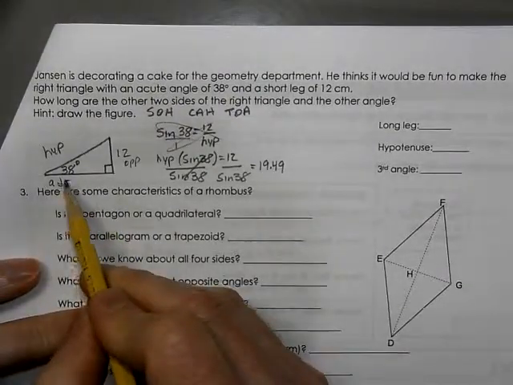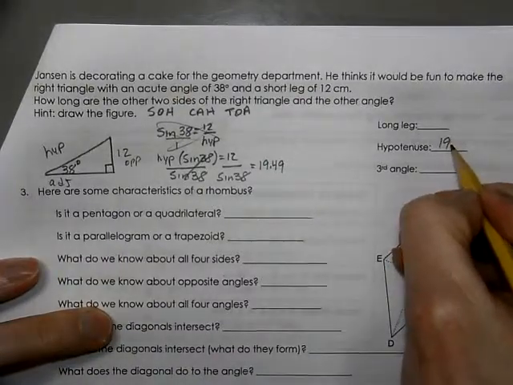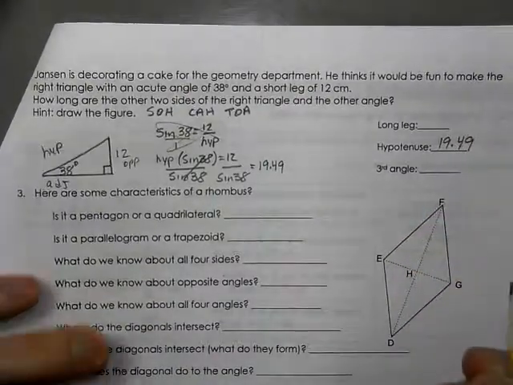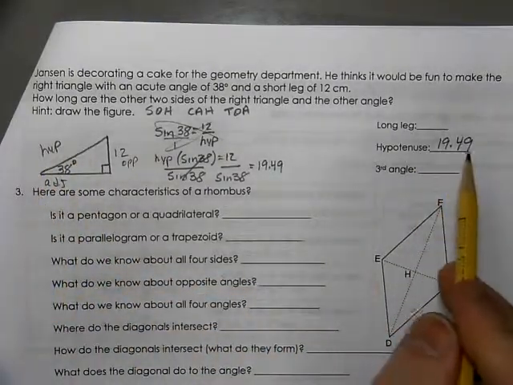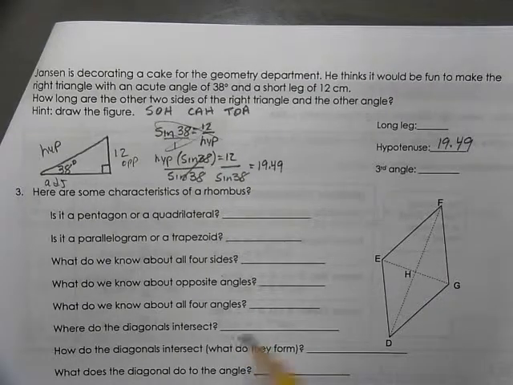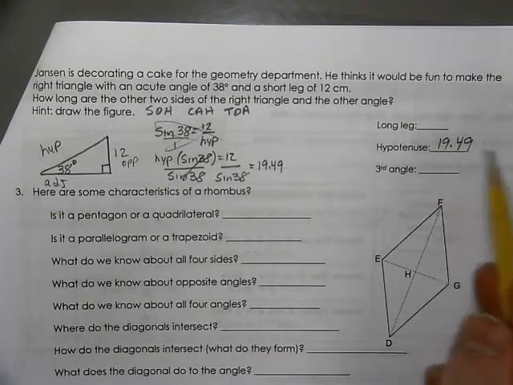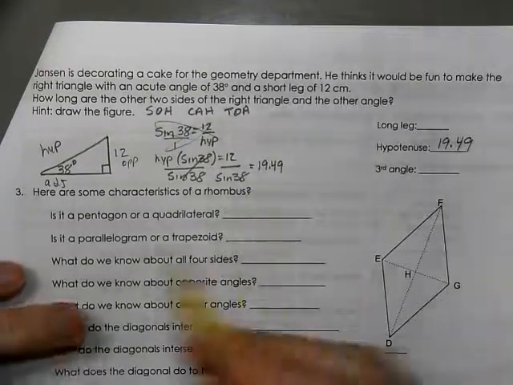The other side that we want to solve for is the adjacent. 19.49 was the hypotenuse. I'd suggest not to use that information. If 19.49 was incorrect, then you're guaranteed to get the wrong answer with another side. Or because it's a rounded number, you're not doing an exact number, you're not going to really get an exact result. So let's use the 12.